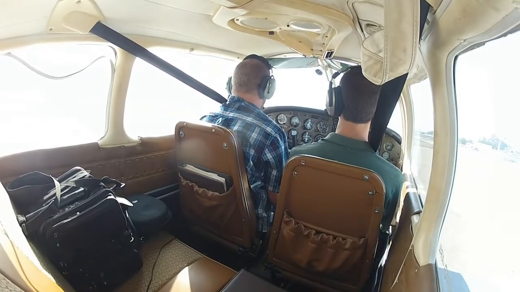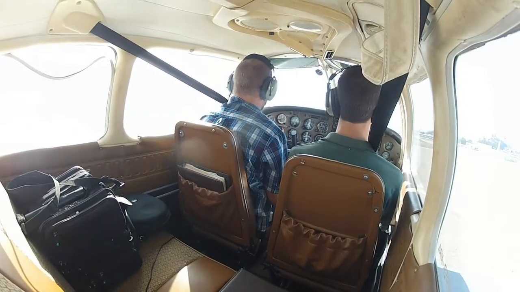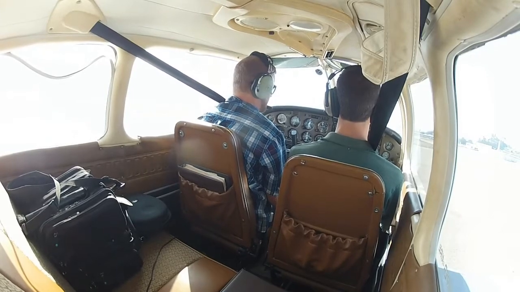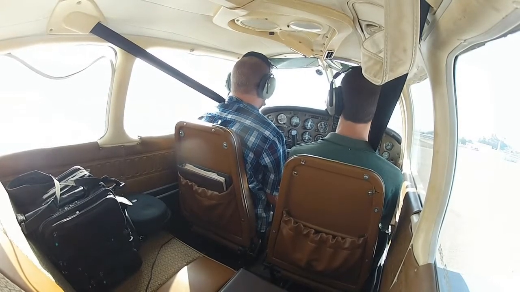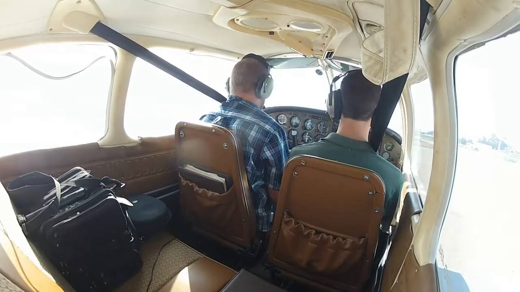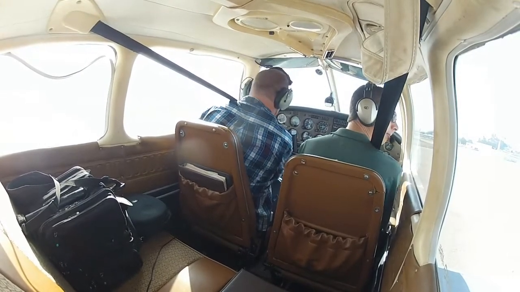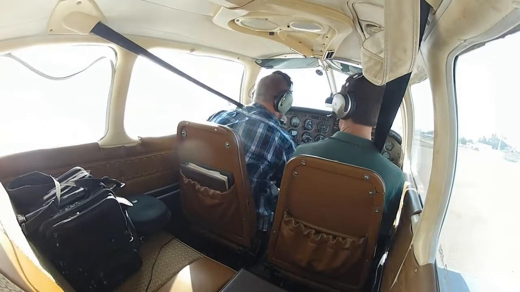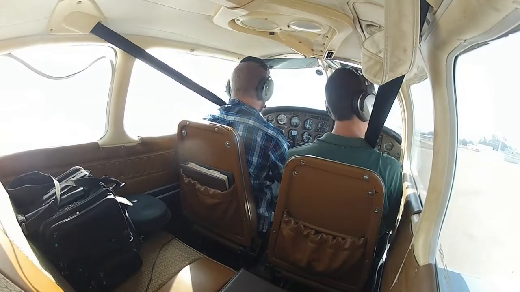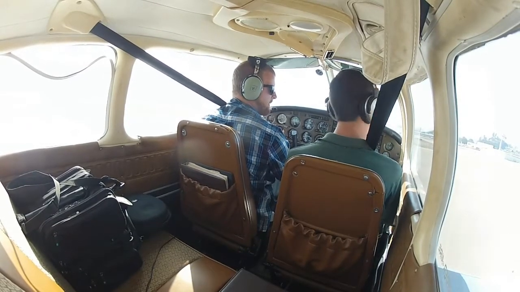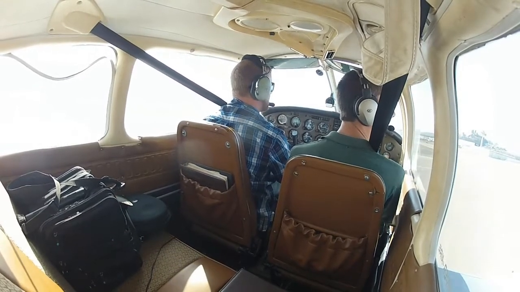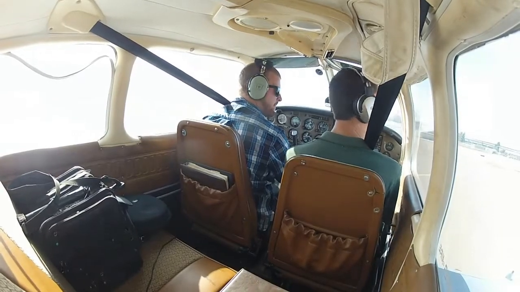Gillespie Tower, Cherokee 44820, ready 27 right, downwind departure. Cherokee 44820, Gillespie Tower, runway 27 right, cleared for takeoff, make right downwind. Cleared for takeoff 27 right, Cherokee 820. Charlie, final. Cessna 37 Charlie, change to runway 27 right, cleared to land, traffic is a Cherokee departing. 37 Charlie, 27 right, cleared to land.